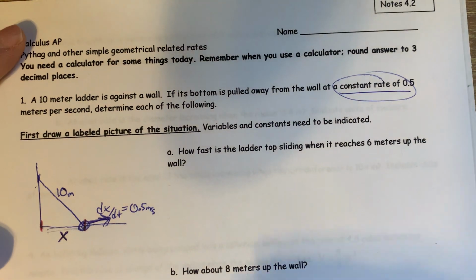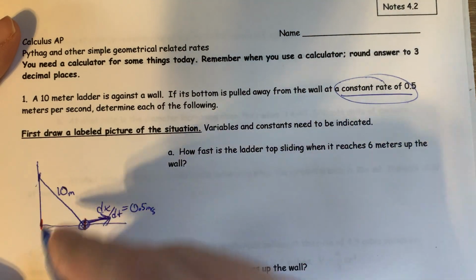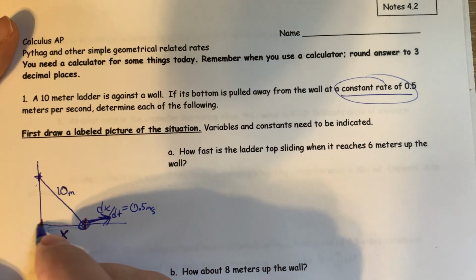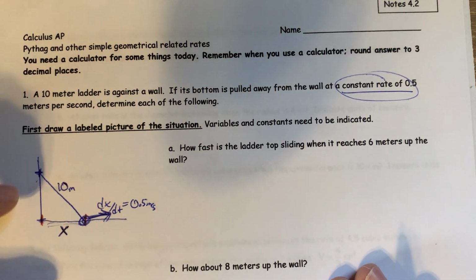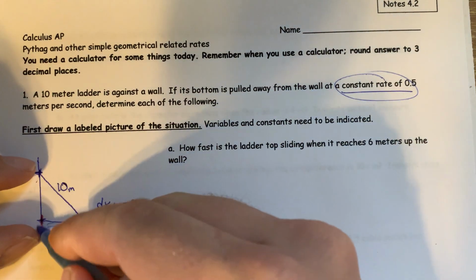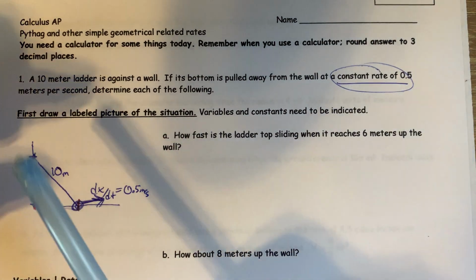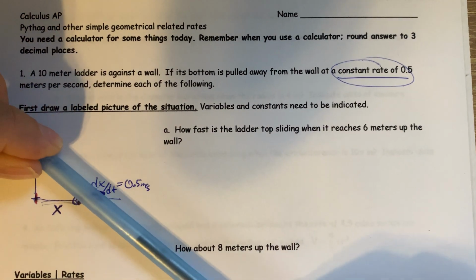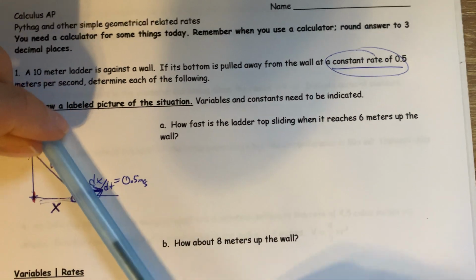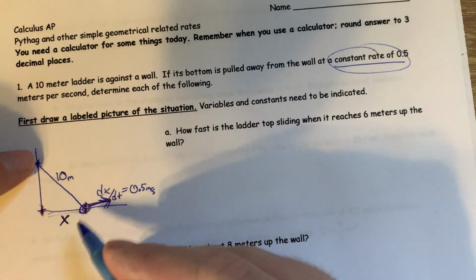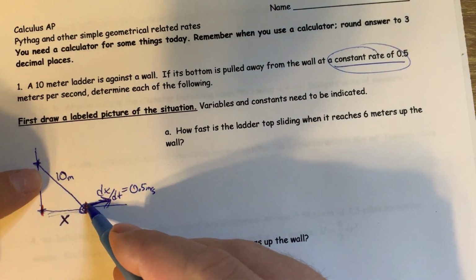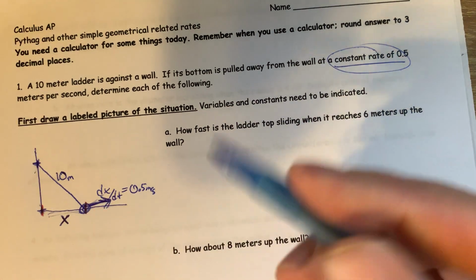Okay. Now, the question is, is this a constant or is it a variable? Will this length, the vertical length, be changing or will it be constant? Well, I hope we can see that as the bottom is pulled away from the wall, the top has to be sliding down the wall, right? Like the ladder is not going to get longer, and so it'll slide down the wall. That's just how something works.